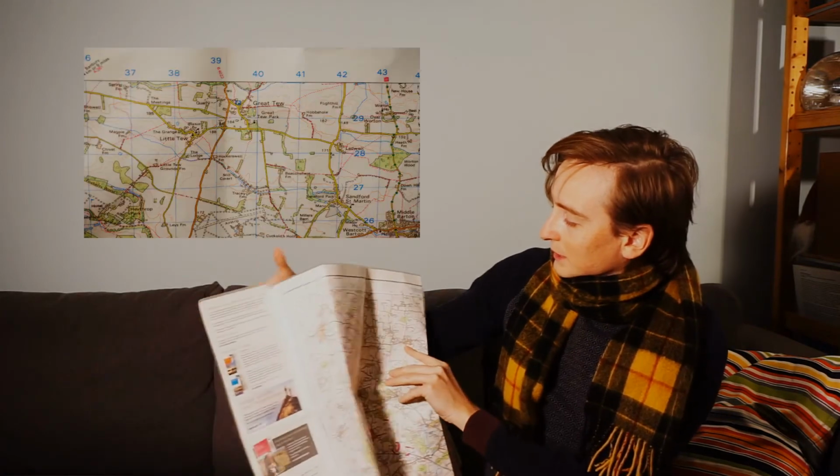If we're ever referencing one of these map references, that's what they're called, on this map, it will be a unique number.